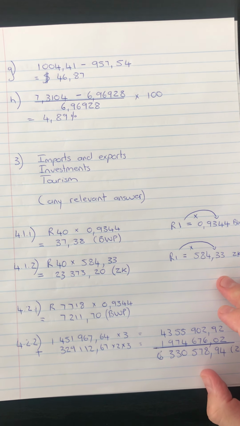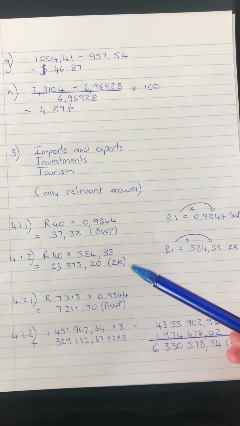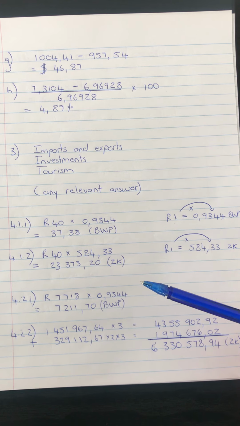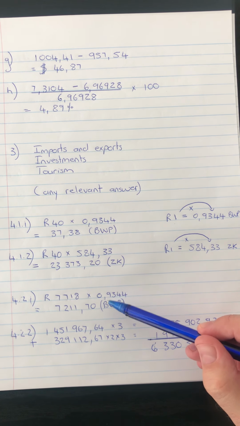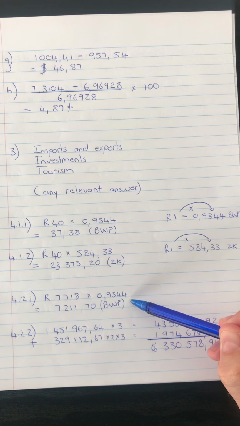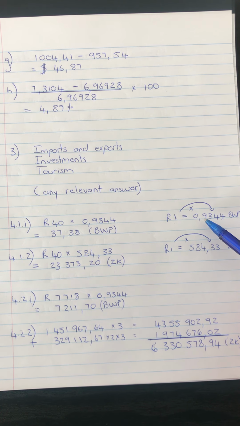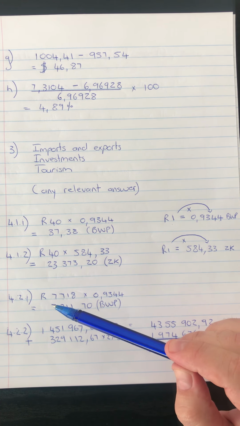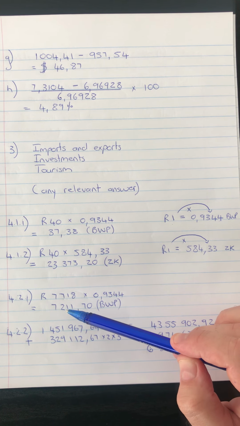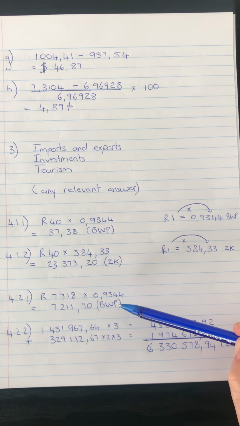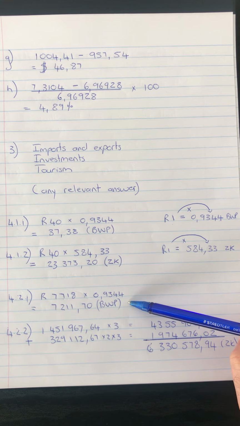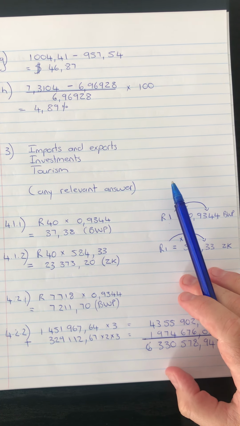So here I will see question 4.2.1. 7,718 rand times 0.9344. Again, as before, I will multiply with 0.9344 to convert to Botswana Pula. I'm going from rand to Pula. This will give me 7,211.70 Botswana Pula.